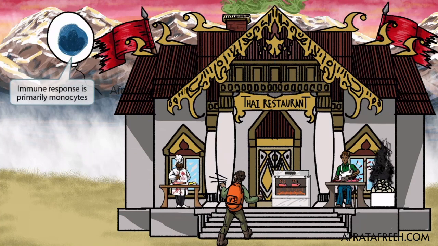Now we've added a balloon to the scene. Sometimes restaurants like to add balloons and all sorts of extra flashy things to get our attention, so just think of this balloon as an attempt on behalf of the restaurant to attract more customers to their business. The balloon resembles a monocyte, which should help you remember that the immune response to Salmonella Typhi is primarily monocytes.